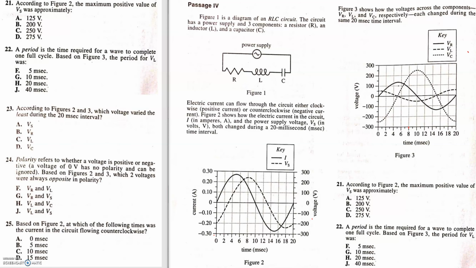Alright, so as always, I'm just going to start with the questions. I'm not going to read anything and just read what I have to answer the question. So, question 21, according to figure 2. So I will find my way to figure 2, and that is down here.